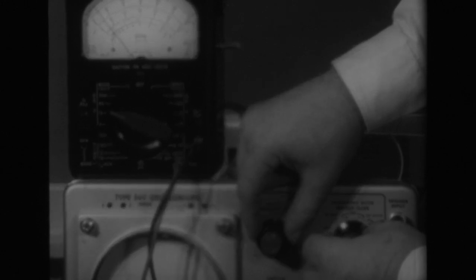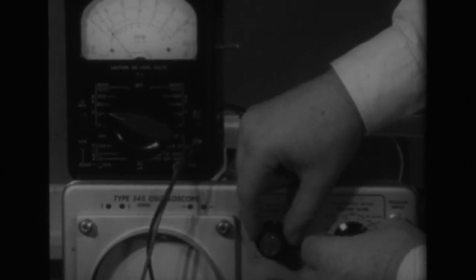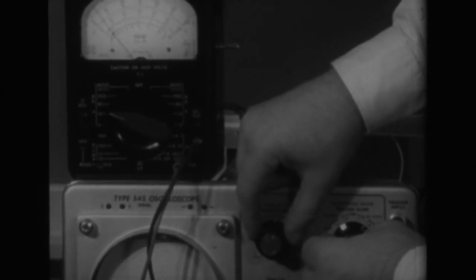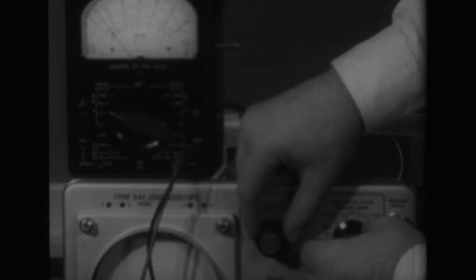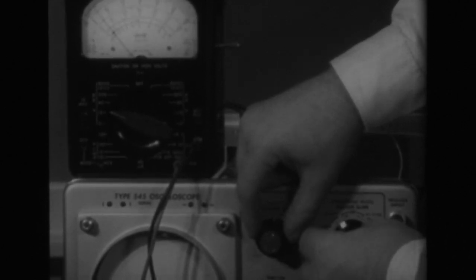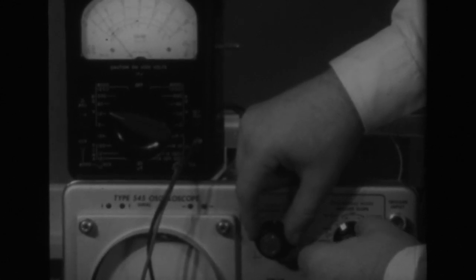In other words, we make the right-hand plate of the trigger amplifier tube stand perfectly still in reference to the left-hand plate. The right-hand plate of that tube is running either 1 volt above or 1 volt below the left-hand plate. That voltage we read from the meter.